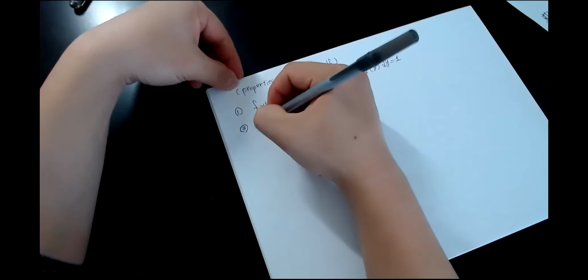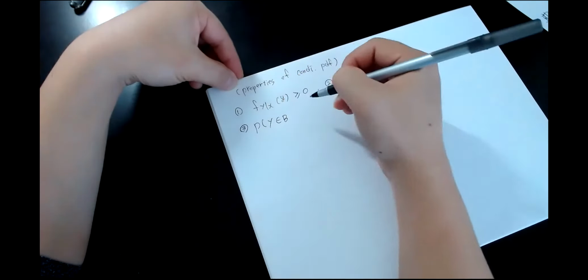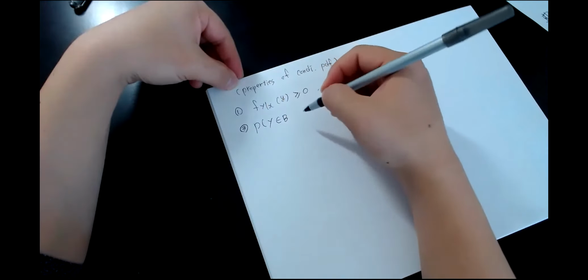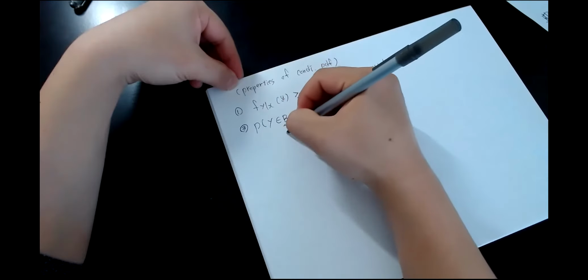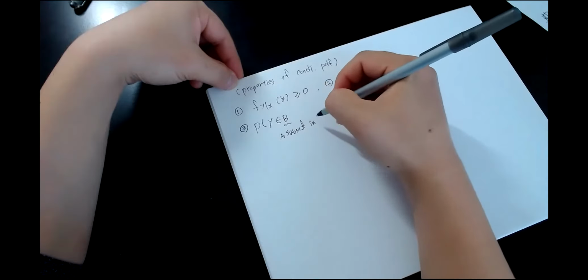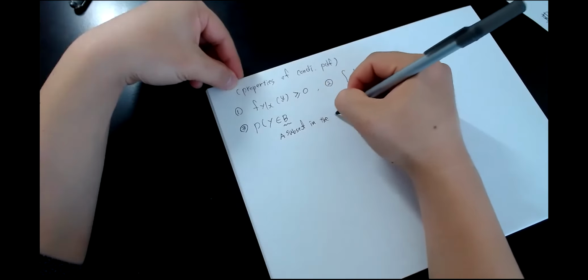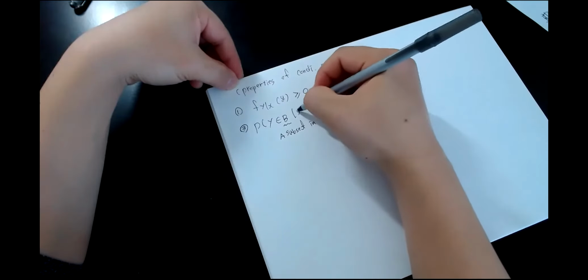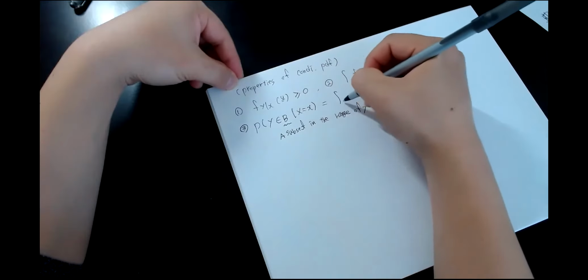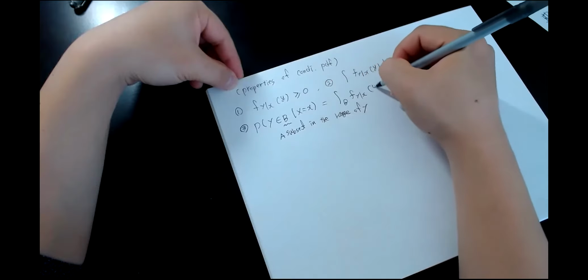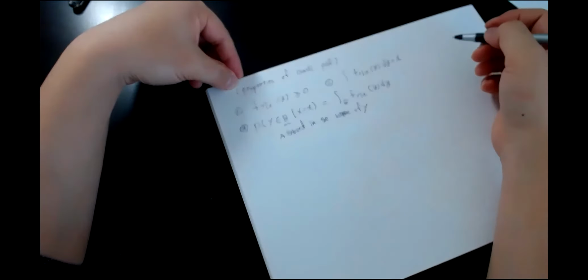The last one: the probability that Y belongs to a subset B in the range of Y, where X is a lowercase x, is equal to the integral over B of f_{Y|X}(y|x) dy. Okay, so let's see an example.